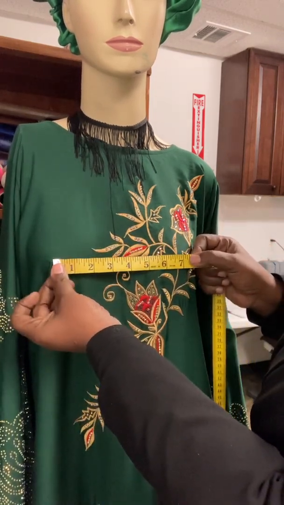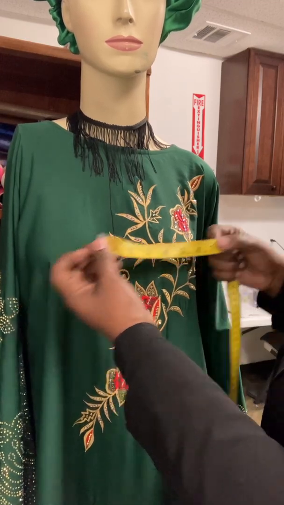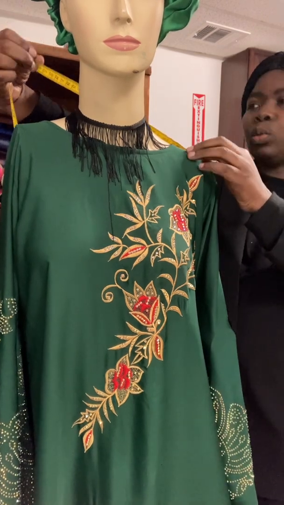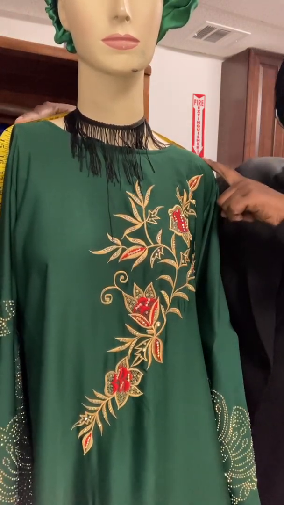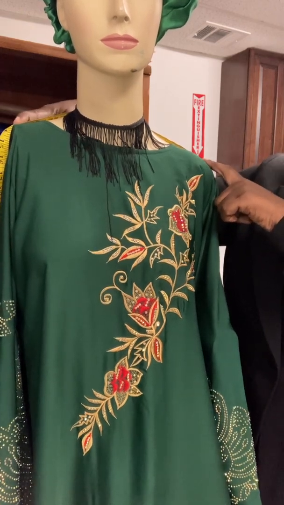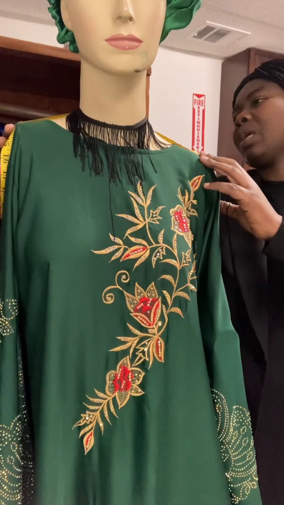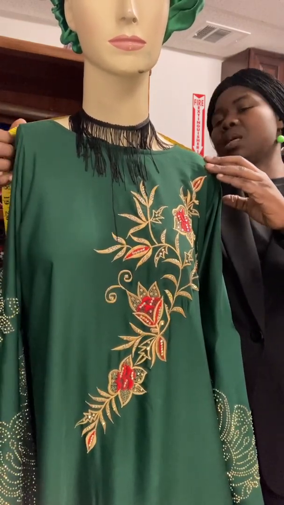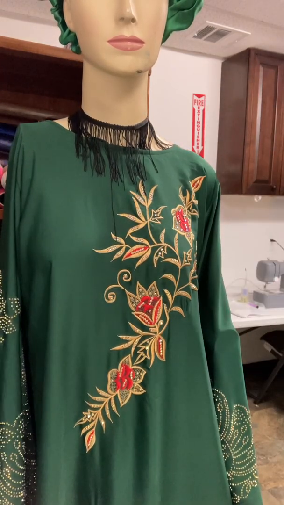The distance between the two busts is there. Then your shoulder measurement: you take it from one shoulder bone to the other shoulder bone, across the nape. The nape is the back of the neck, so you measure it right there. For Betty, it's 14. Her shoulder is 14.